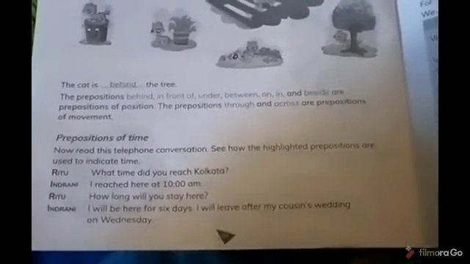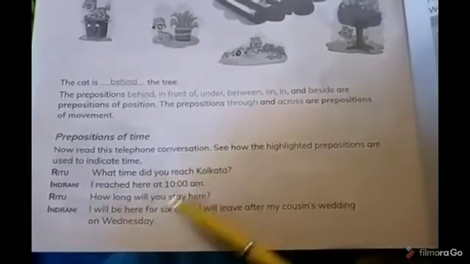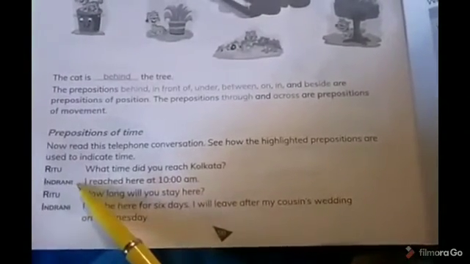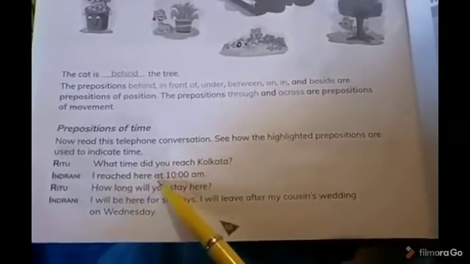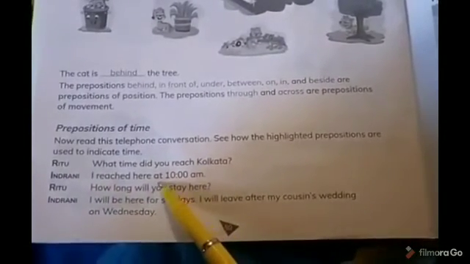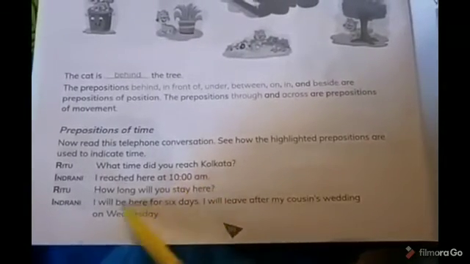So as you can see here, there is a kind of conversation जिसमें time represent हो रहा है through prepositions. First you can see, what time did you reach Kolkata? The person is saying I reached here at 10 a.m. So at is the preposition which is representing time, right?